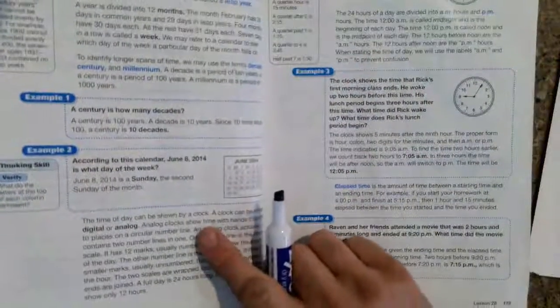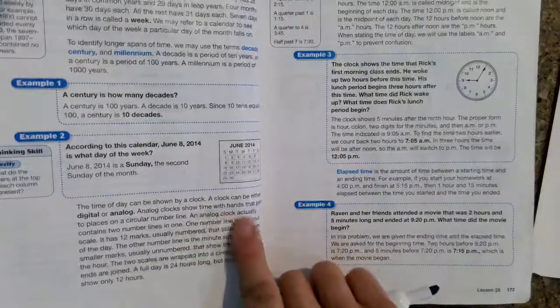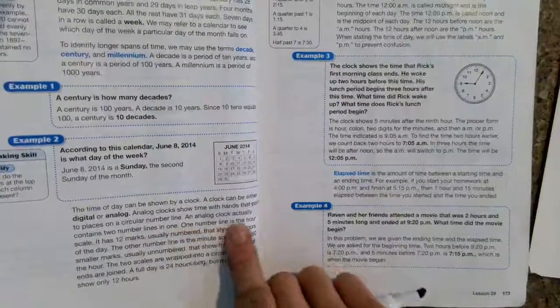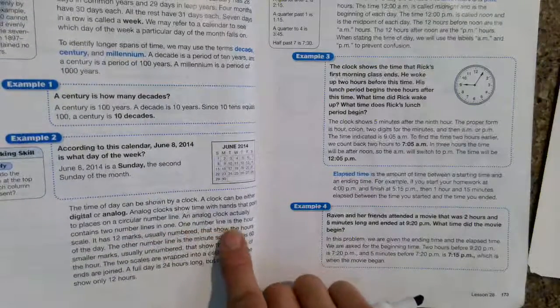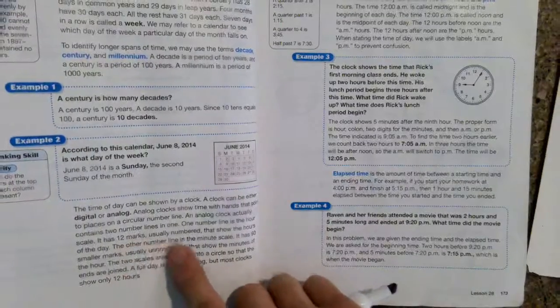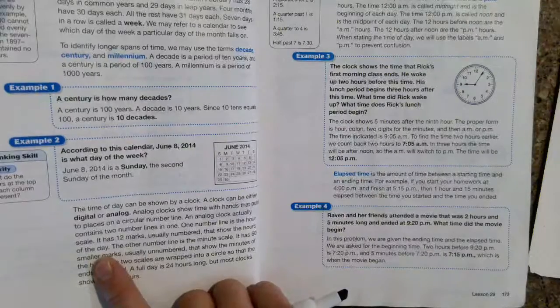All right, now we're going to start talking about elapsed time, which was our objective for today. The time of the day can be shown by a clock. The clock can be either digital or analog. Analog clocks show time with hands that point to the place in a circular number line. An analog clock actually contains 2 number lines in one. One number line is the hours. It has 12 marks, usually numbered, that show the hours of the day. 1, 2, 3, 4, 5, 6, 7, 8, 9, 12.